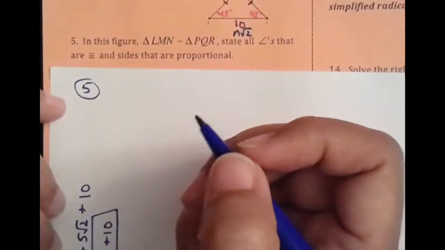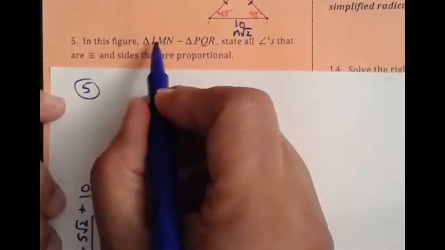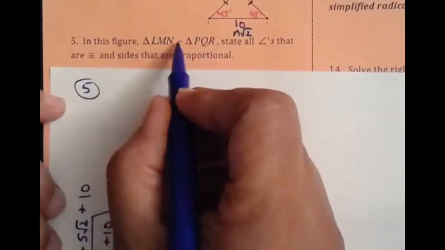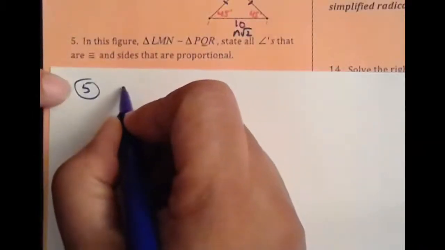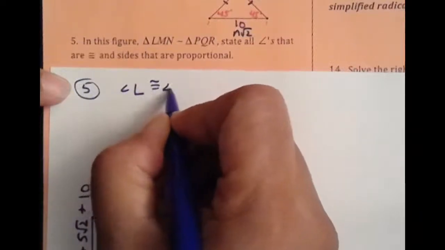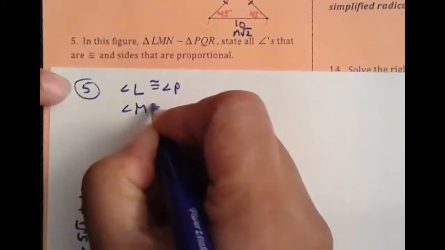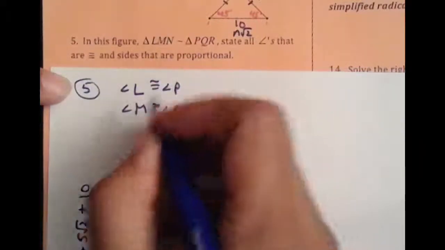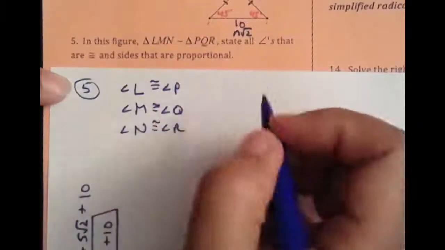Okay, on this one right here, it's asking us to state all the angles that are congruent. These are set up in a particular order. LMN is similar to PQR. So you line up the angles. Angle L, the first letter, is congruent to angle P, the first letter in the other triangle. Angle M is congruent to angle Q, that's the middle letter. And angle N is congruent to angle R, which is the last letter.